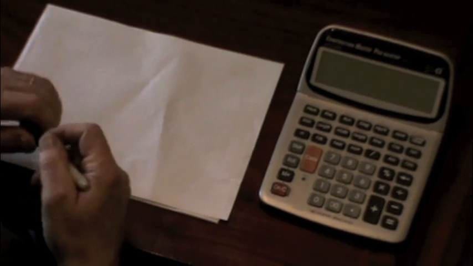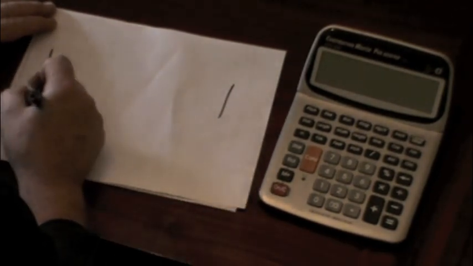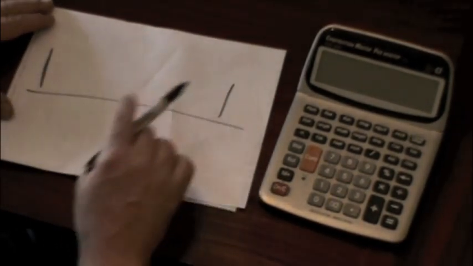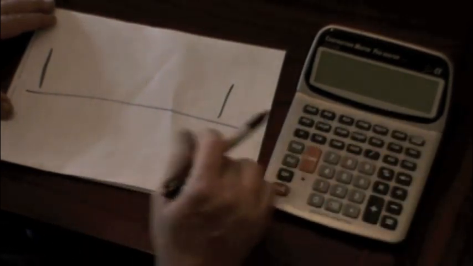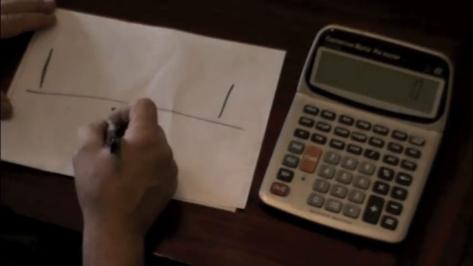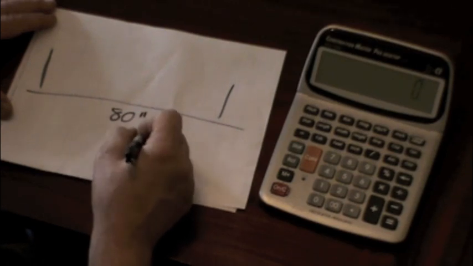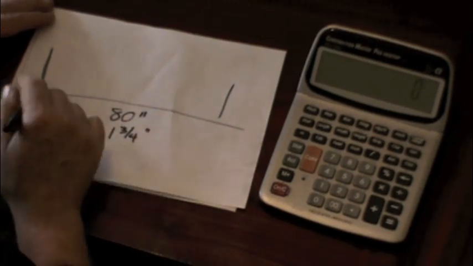This is a follow-up video on how to lay out balusters with the Construction Master Calculator. If we have an opening between two newel posts that is 80 inches, then we would have a baluster of, in this case, we'll say 1.25 inches.